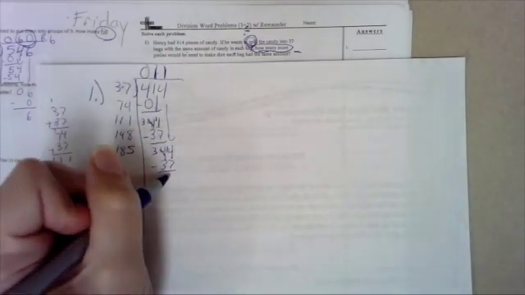1 times 37 is 37. I'm going to have to regroup to subtract. 14 minus 7 is 7, and 7 is less than 37, so that's remainder 7.